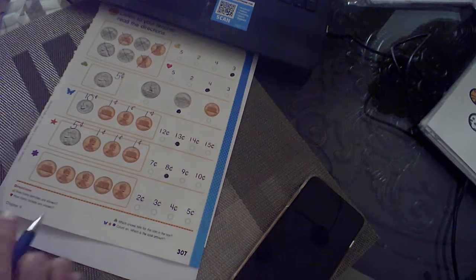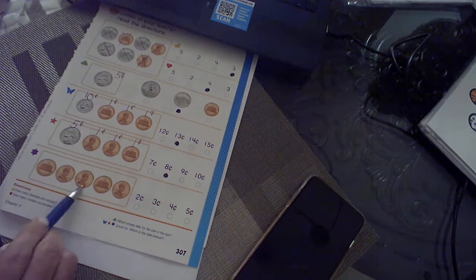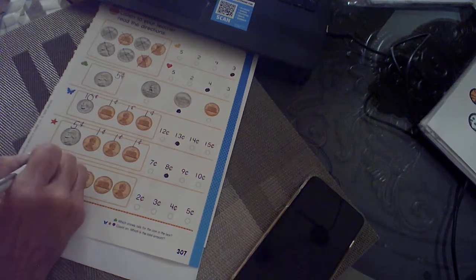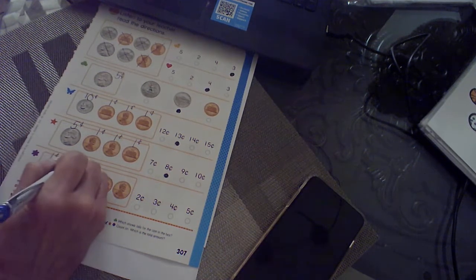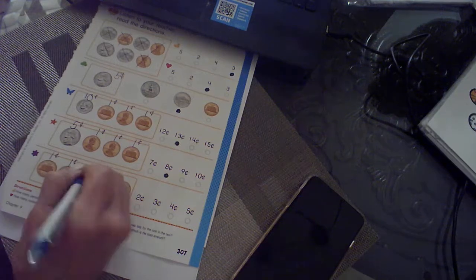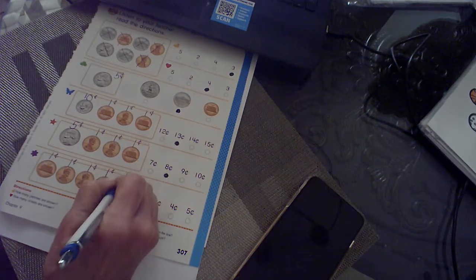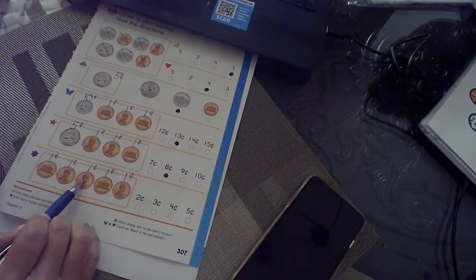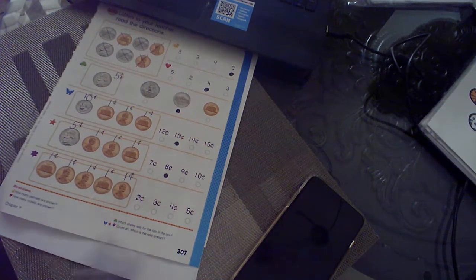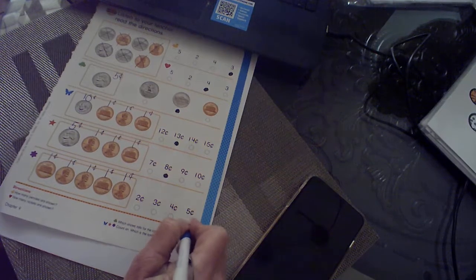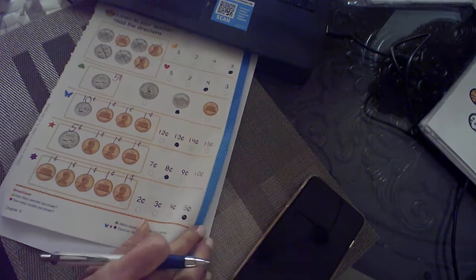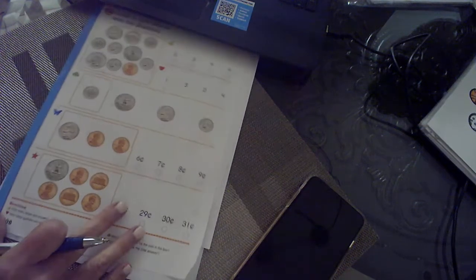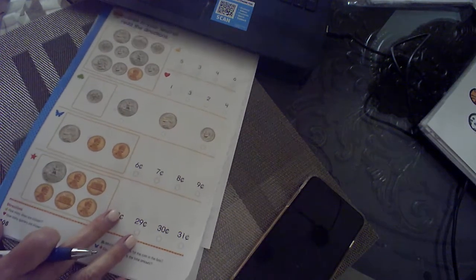Okay, let's go to the row with the flower. Those are all pennies, aren't they? So let's say 1 cent, 1 cent, 1 cent. 1, 2, 3, 4, 5 cents. Okay, let's turn it over on the back. You answer the questions and then we'll go back and check them.